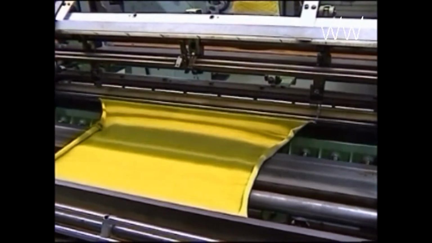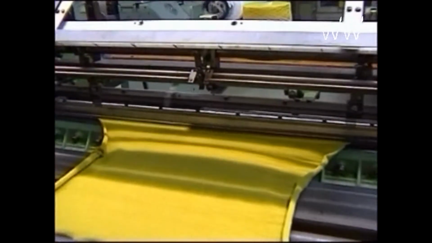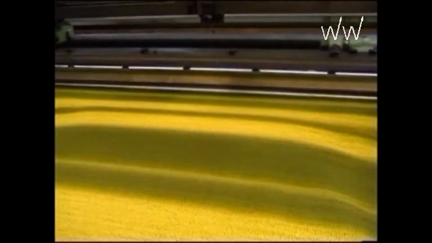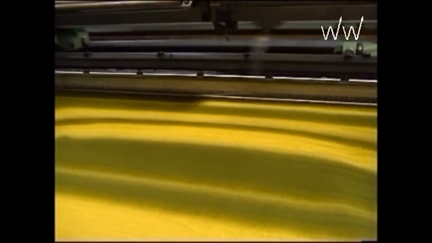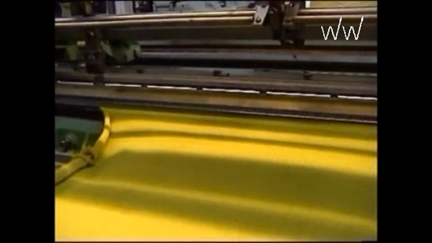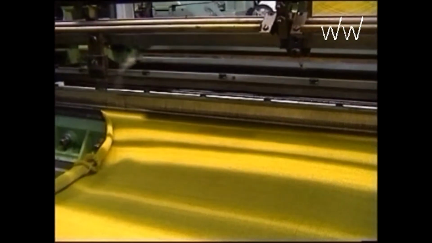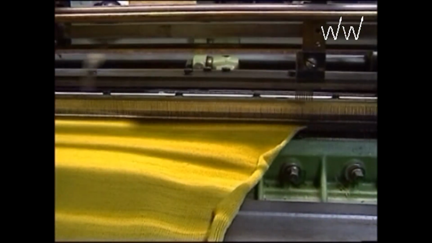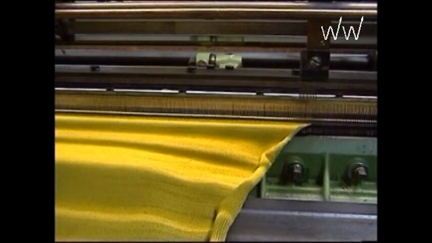In these machines, a narrowing attachment is standard. The narrowing attachment allows stitch transfer movements to produce a shaped fabric with low waste production. Furthermore, the attachment can produce lace patterns, which results in open structures.